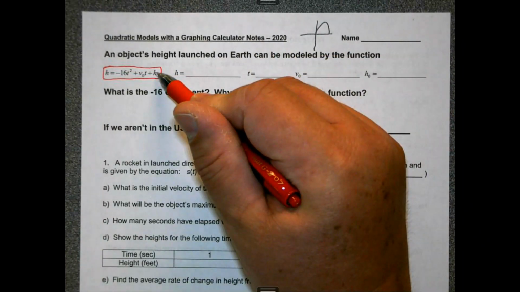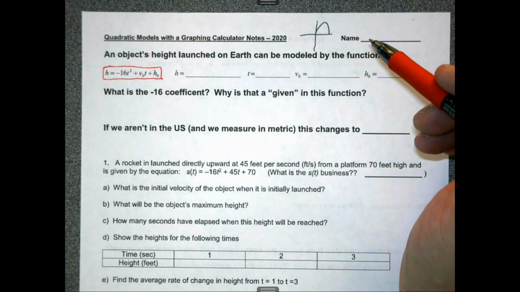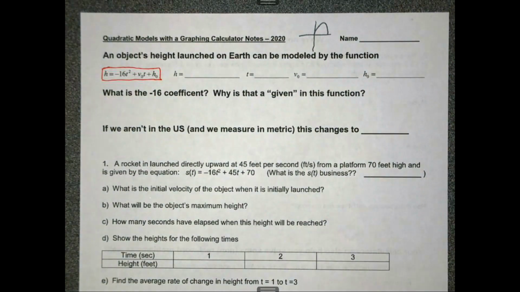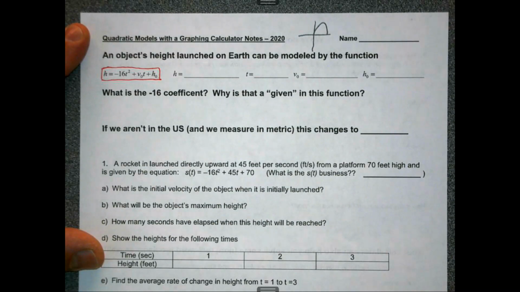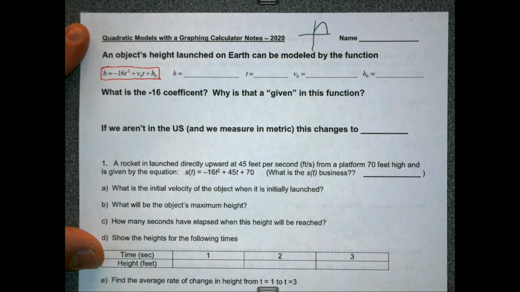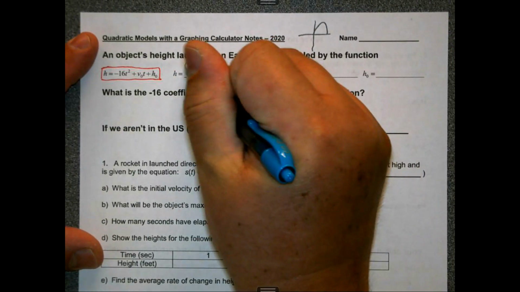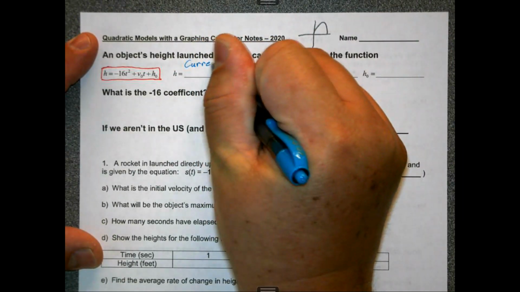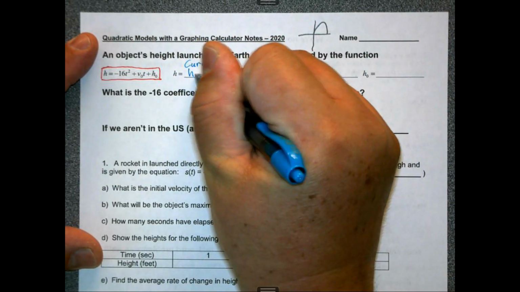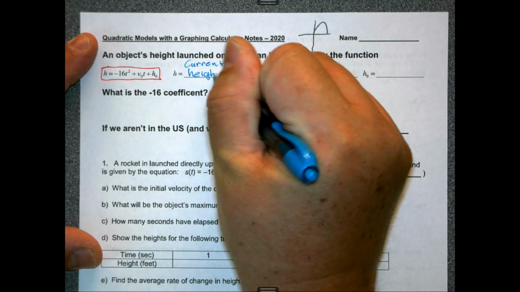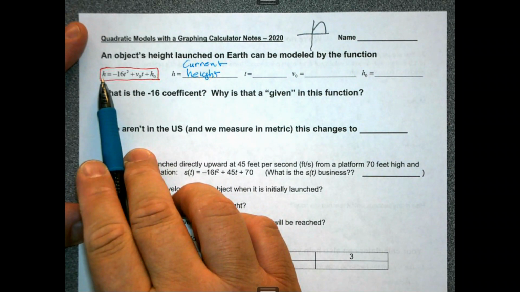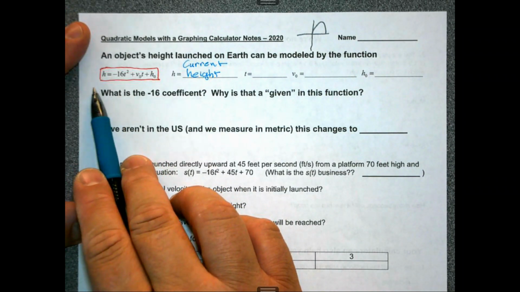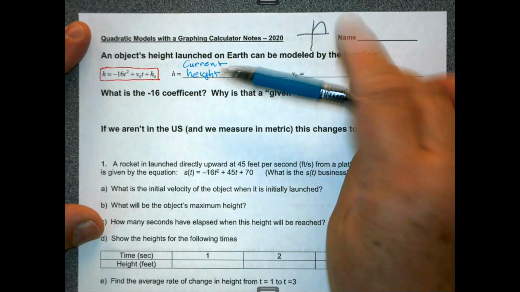Plus h of zero. Well, let's define some of these. The h on the left hand side here is defined as the current height.